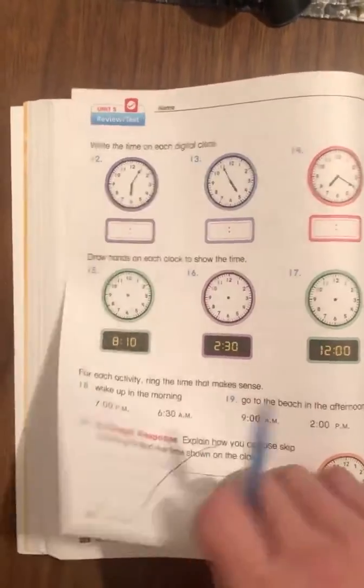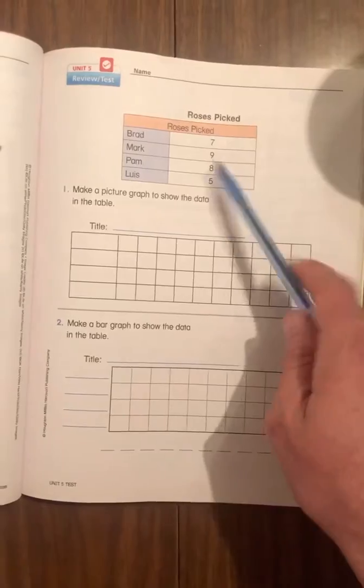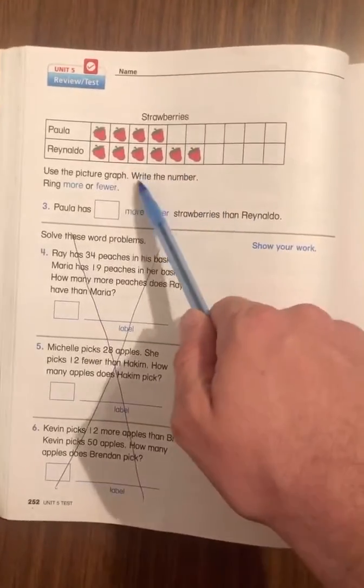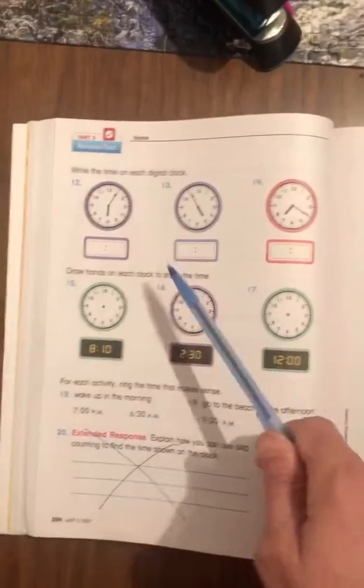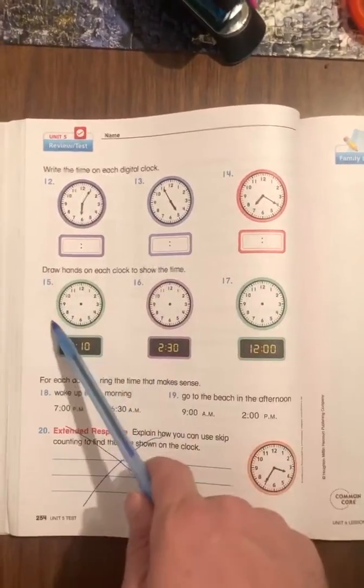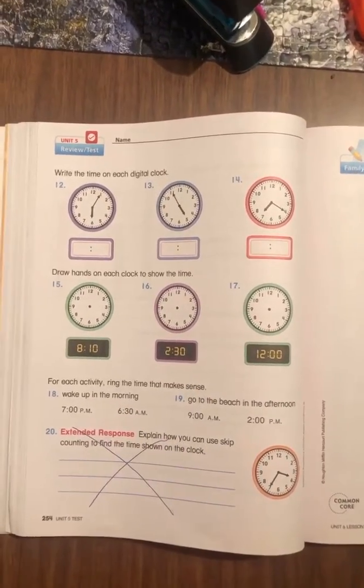So in order to complete this test, you need to make a picture graph and a bar graph from this information. You need to answer number 3, writing your number and circling the word. You need to answer all 5 of these questions that are about this bar graph. And you need to do numbers 12 through 19. Alright?